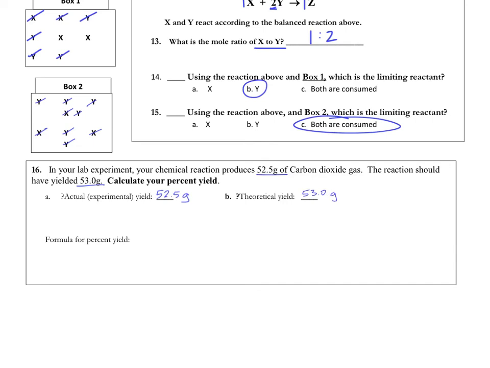So to calculate percent yield, your percent yield equals the actual yield, and I'll abbreviate that AY, actual yield, divided by theoretical yield times 100. Anytime we convert to a percent, we have to multiply by 100. So actual yield, this is AY. Theoretical yield, this is TY.